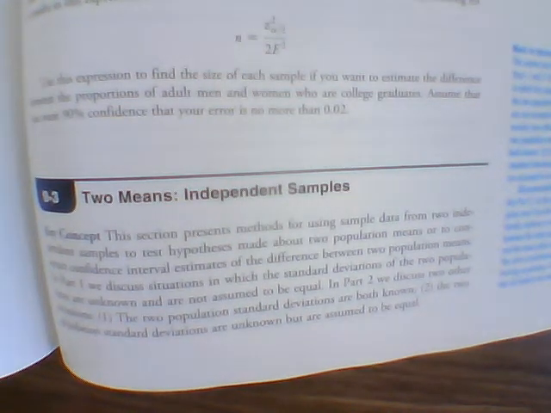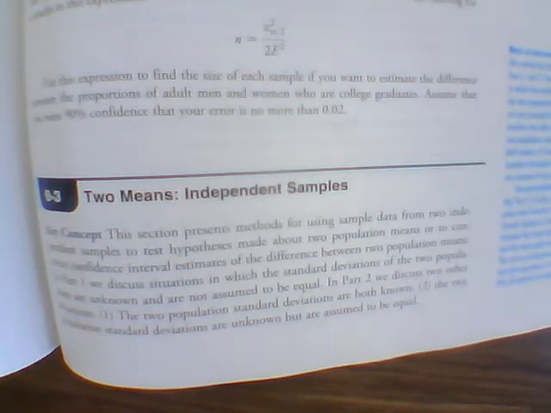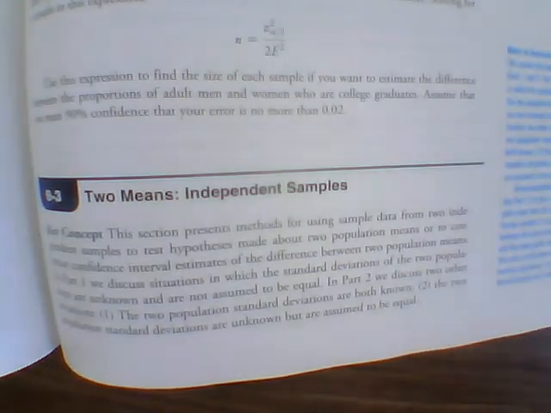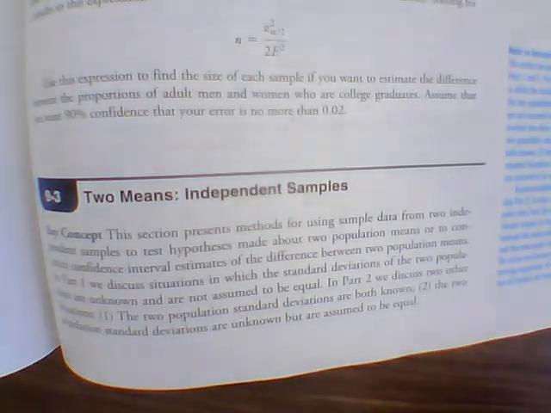We're looking at elementary statistics, section 9.3, two means, independent samples. Within this, we're going to be looking at the discussion on the standard deviations. The two population standard deviations are unknown and are not assumed to be equal.